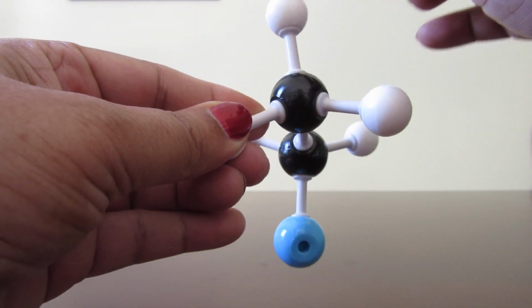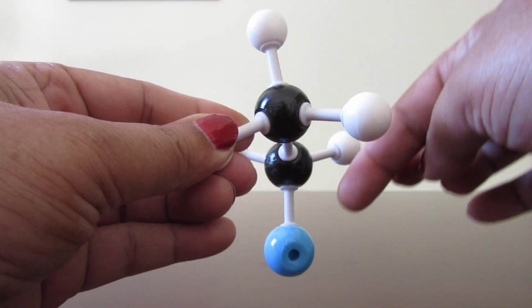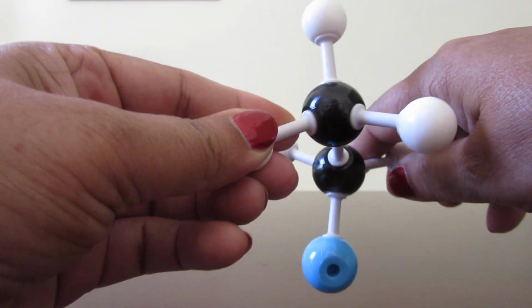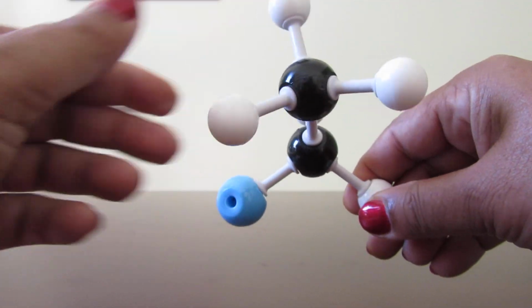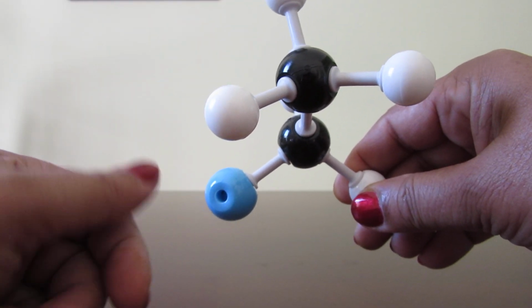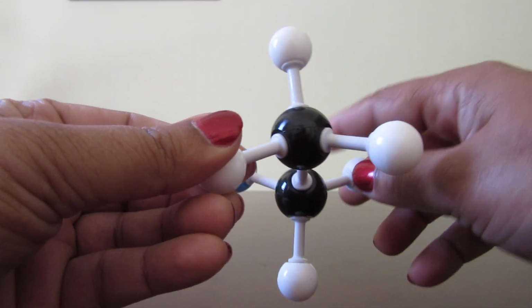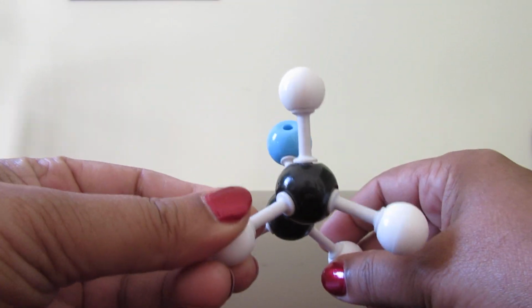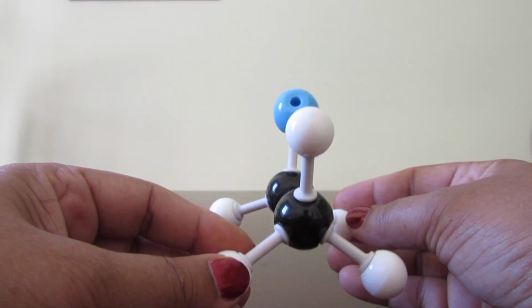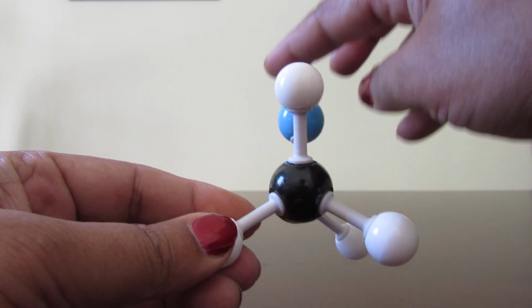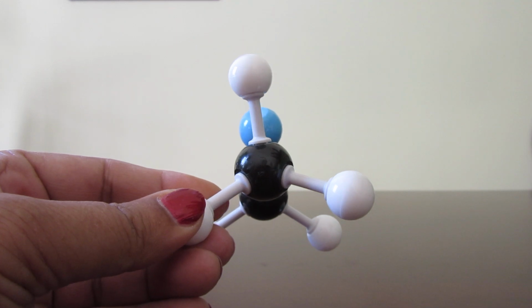Now it is 180 degrees away from where it was before. Another 60 degrees, and it's on the left side here, another 60 degrees, and it's up here, and another 60 degrees, and we're back to what we had before. So these are the Newman projections, and these are the 60-degree orientations that you have.